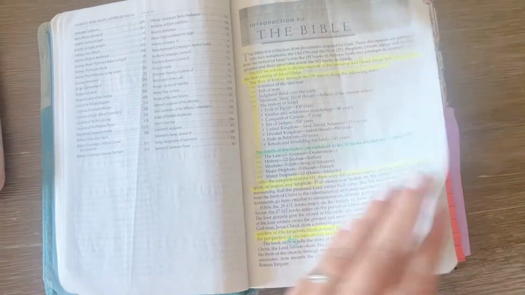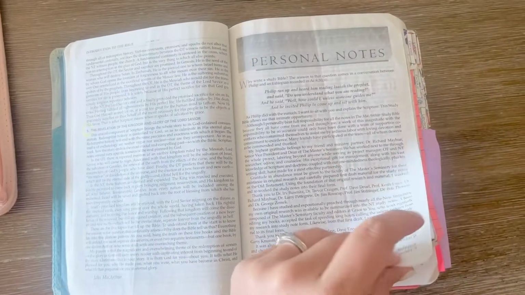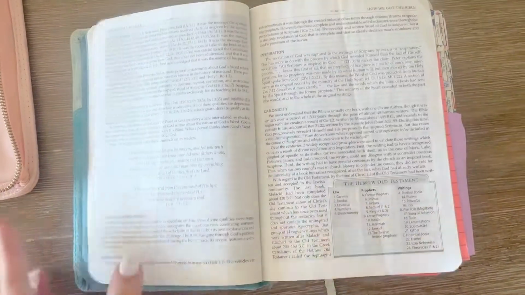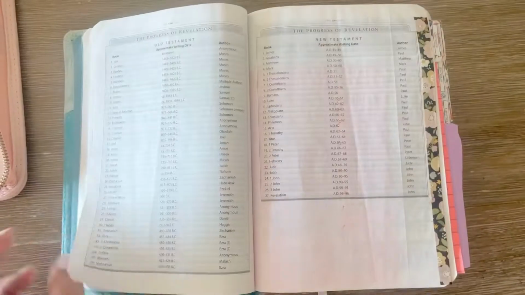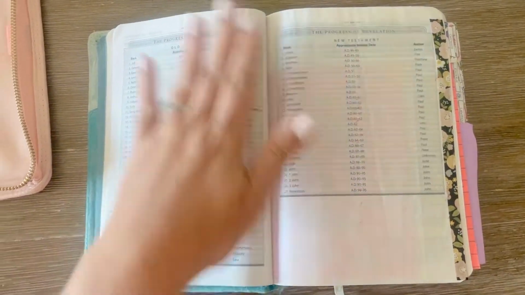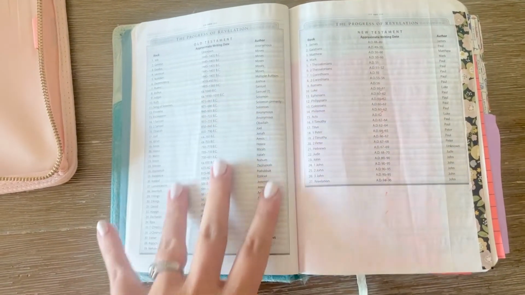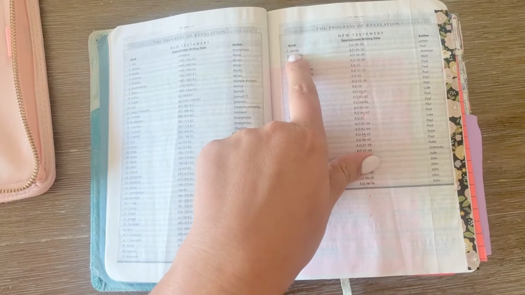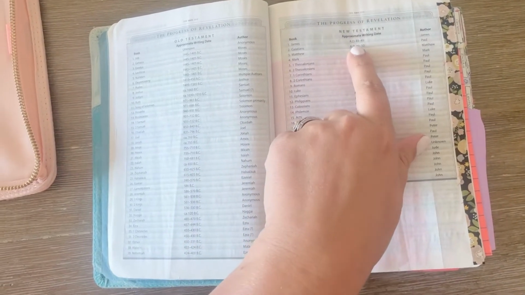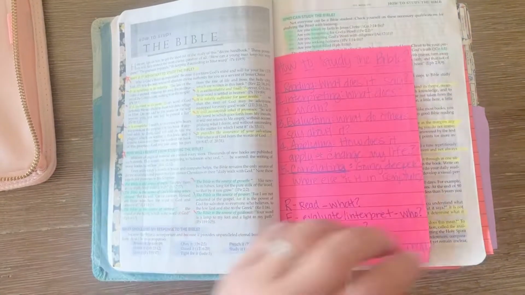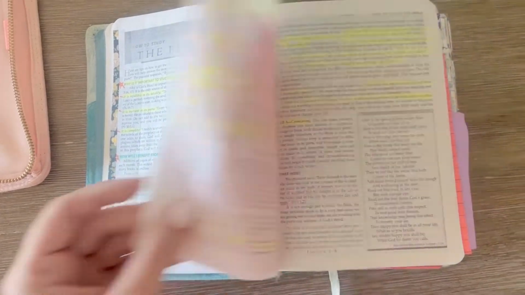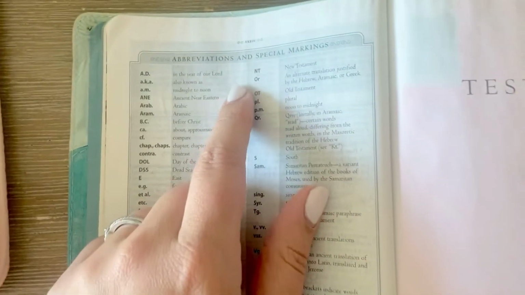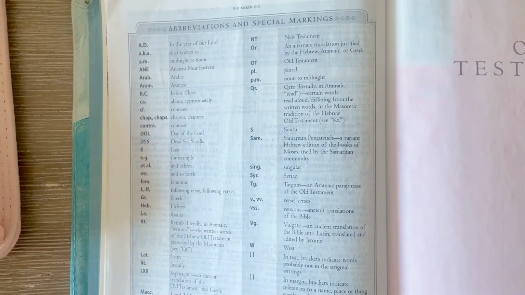It gives you an introduction to the Bible, along with personal notes from John MacArthur, how we got the Bible. That's a big question that a lot of people have. And then it goes straight into the progress of Revelation. And so this is really interesting as you are studying the books of the Bible. It gives you a quick reference of who's the author and then the approximate writing dates for each book of the Bible. This shows you how to study the Bible. And then what abbreviations and special meanings are, in case you were confused.